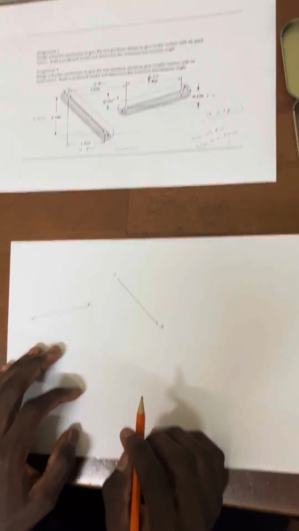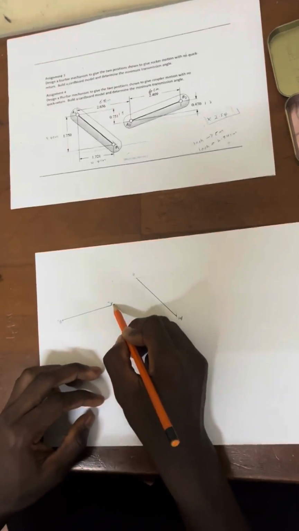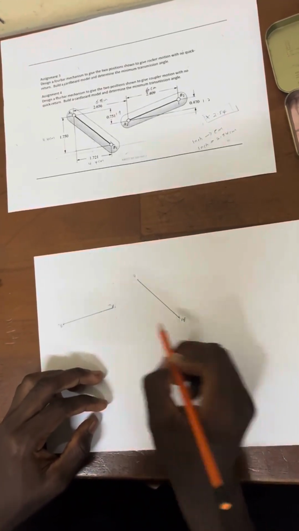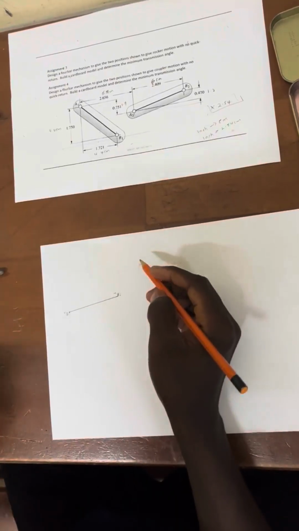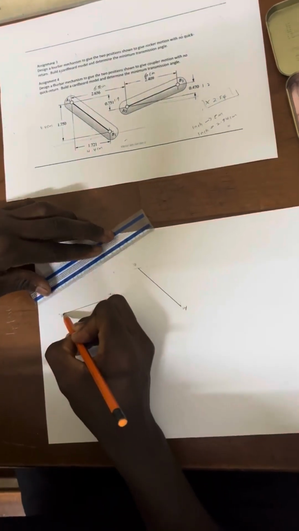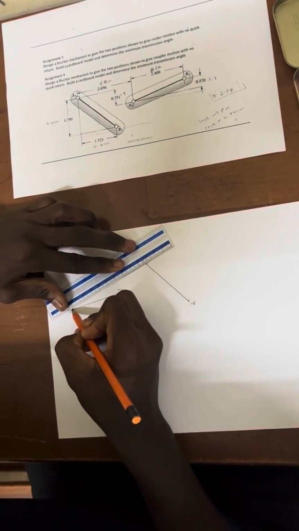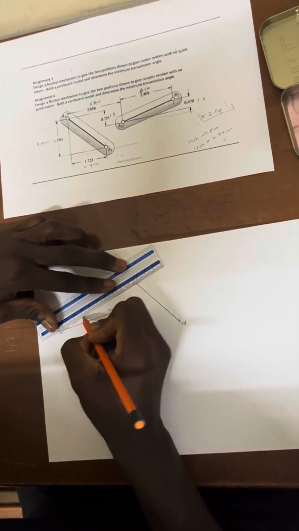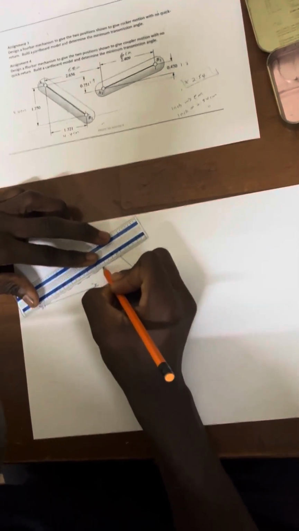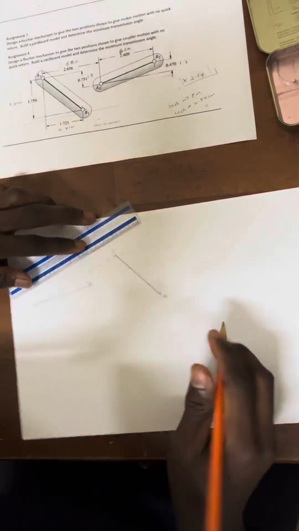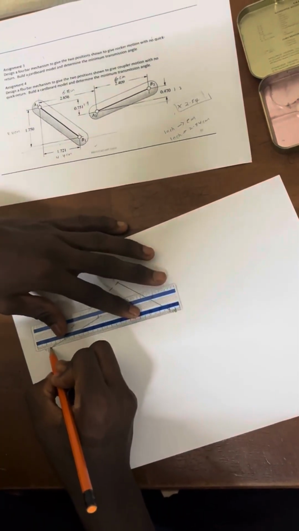So the first thing says that we should join A1 to A2 and B1 to B2. We are going to join these two lines, and then we join this to this as well.